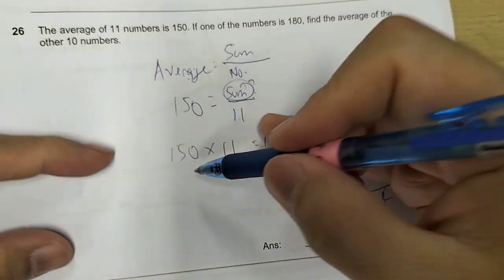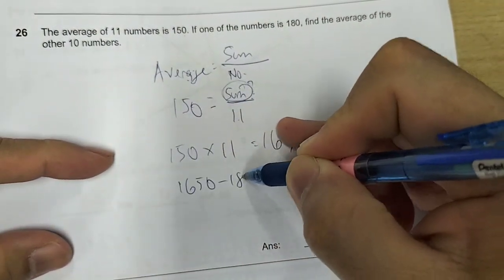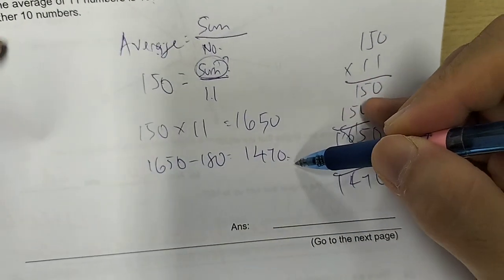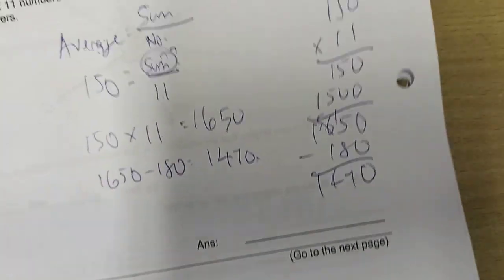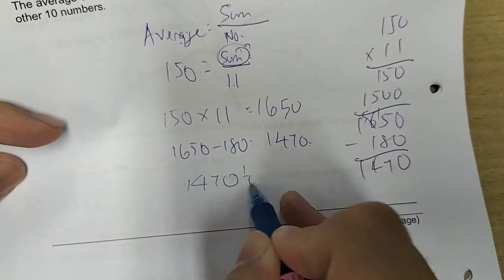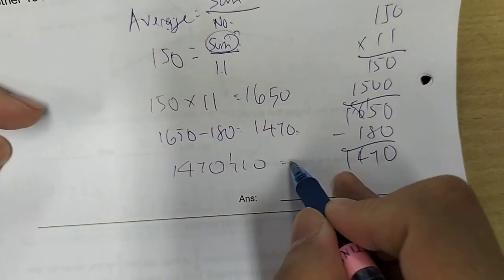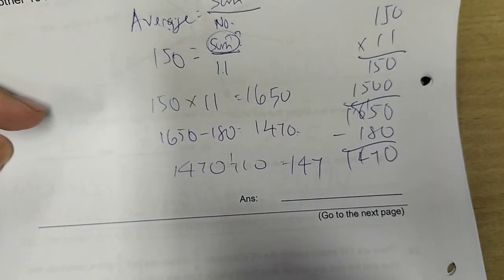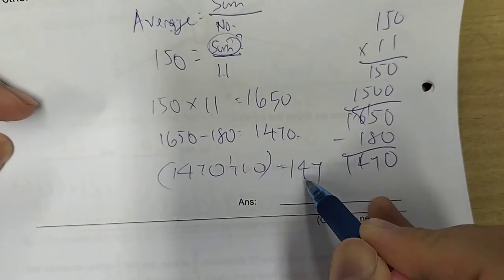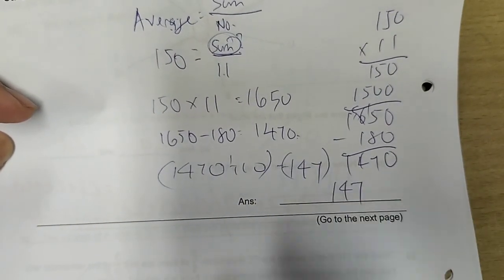I have my working 1650 minus 180, I have 1470. This will be the sum of 10 numbers. So what's the average of 10 numbers? Very simple. Just divided by 10. And I'll have 147. So to get your method mark, you need to show this. And this will be your answer mark, 147.